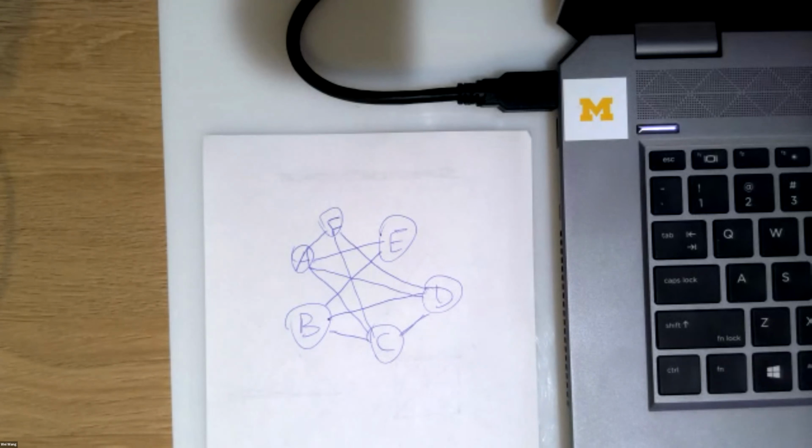Wait, it says here that it's 4. But I thought Carol has 5. Oh my God. So A and C and D, right? I mean, if the relationship goes both ways, because we're talking about an undirected graph. Wait, Carol only has 4? Well, on that one, yeah.